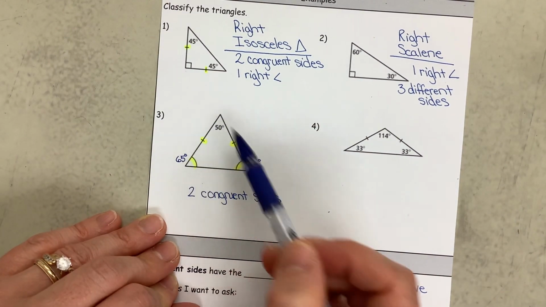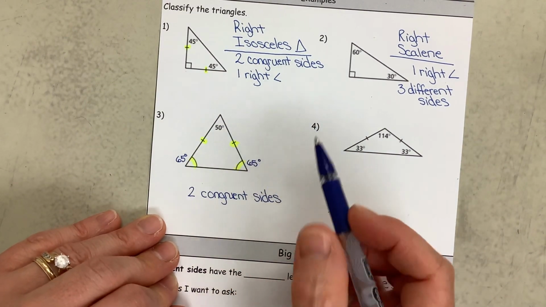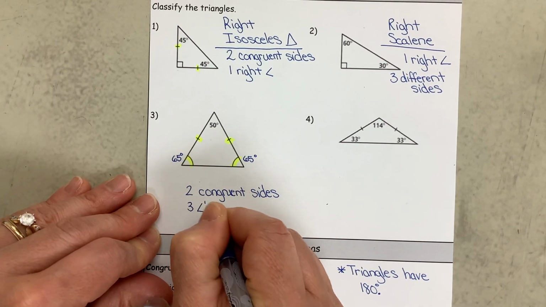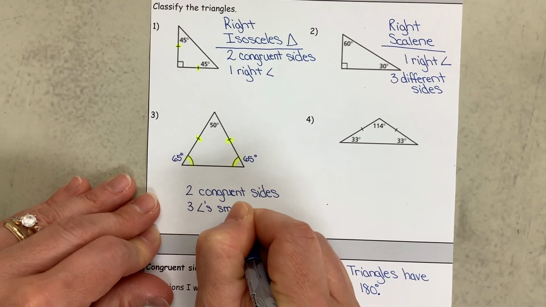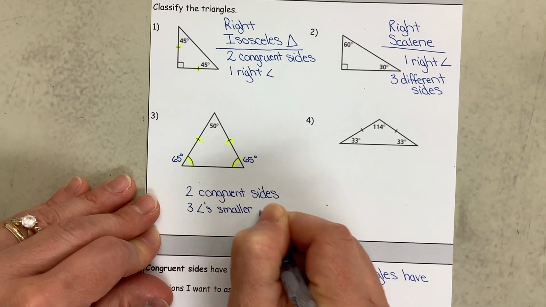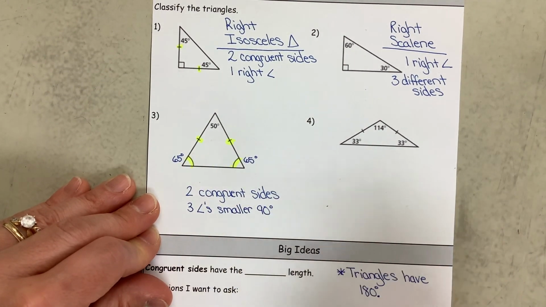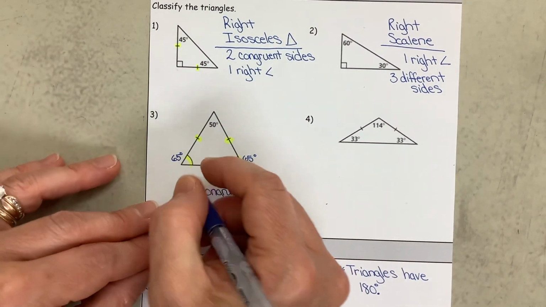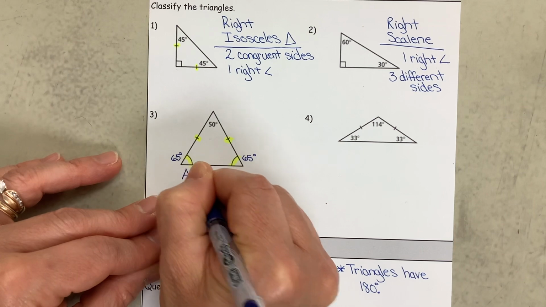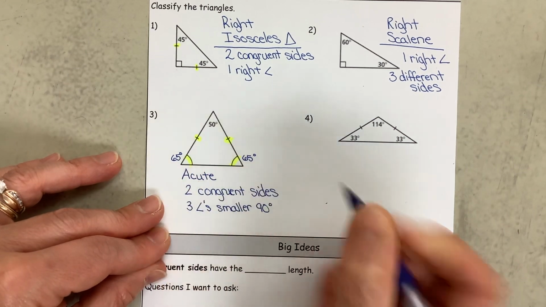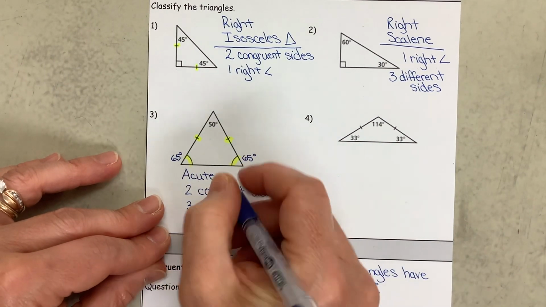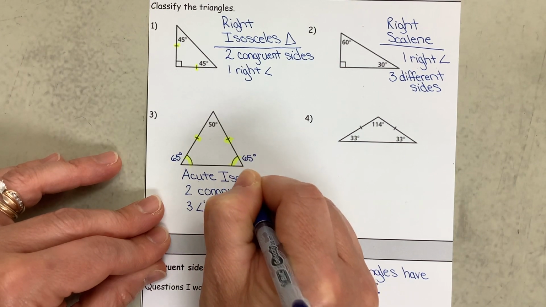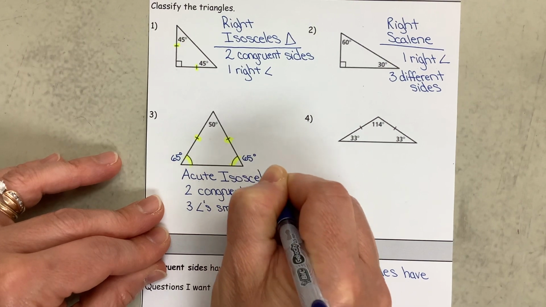Well, what I notice is all three of those angles are less than 90 degrees. So we have three angles smaller than 90 degrees, which means, if you remember, they are acute angles. So this is an acute triangle, because the angles are acute. We have two sides that are equal, so that's called isosceles. So acute isosceles triangle.